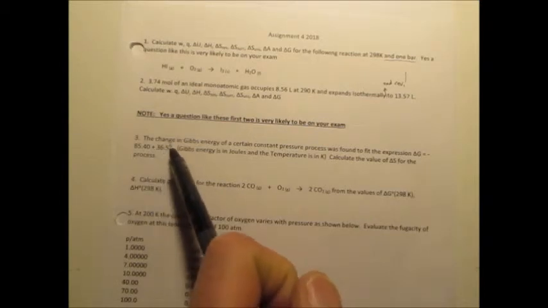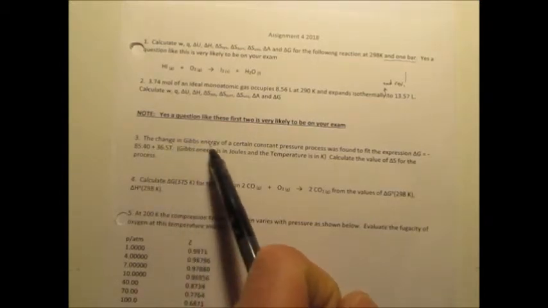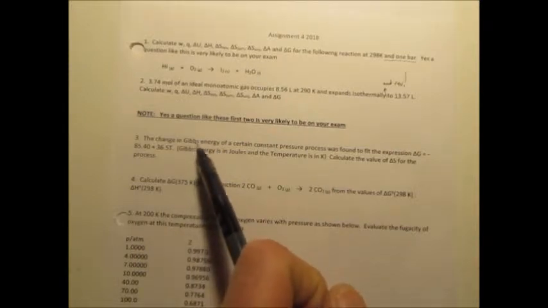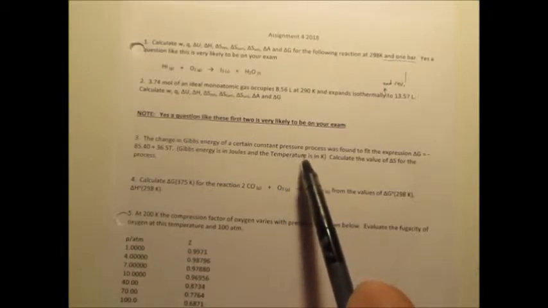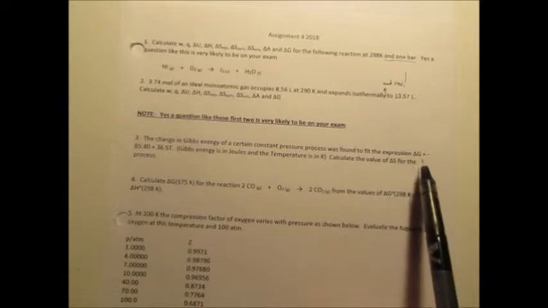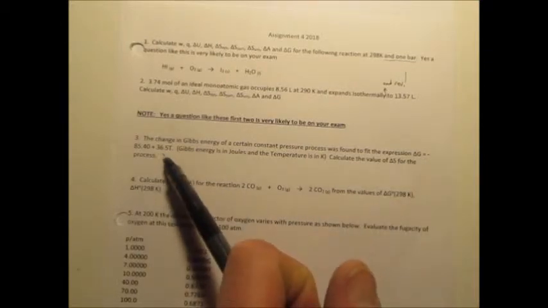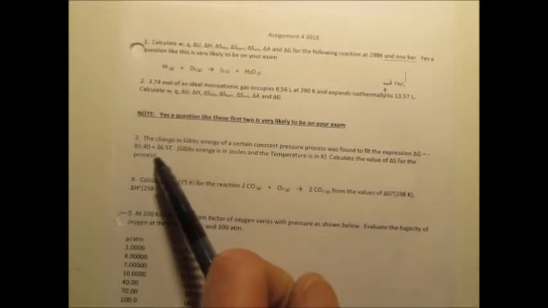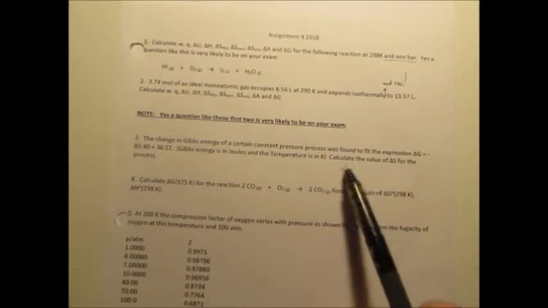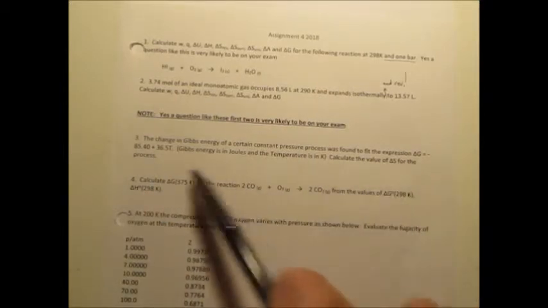This starts off by saying the change in Gibbs energy. So in other words, the delta G of a constant pressure process was found to follow this. So the delta G versus T was like a straight line relationship. But they want you to calculate the value of delta S for this process.